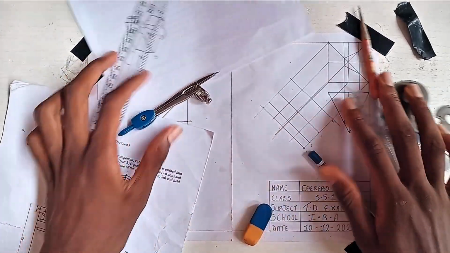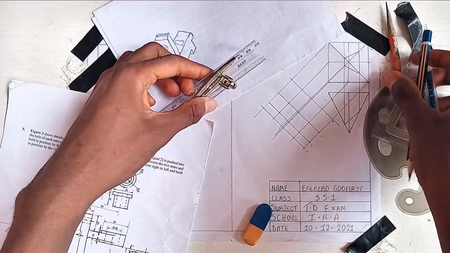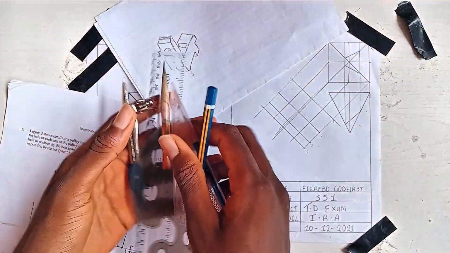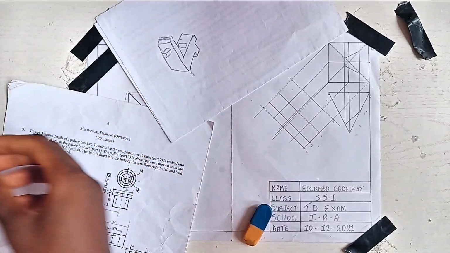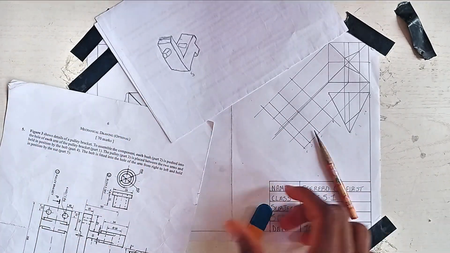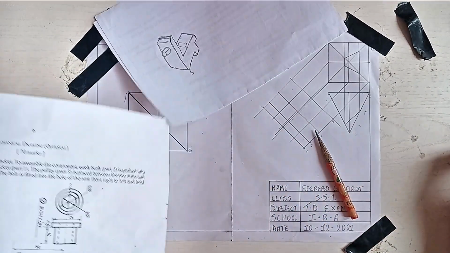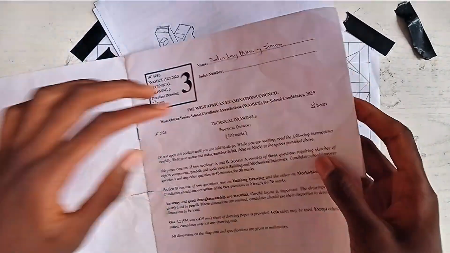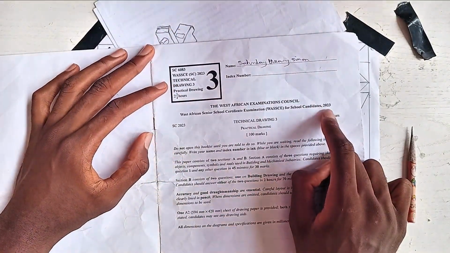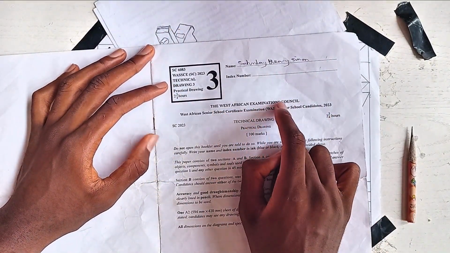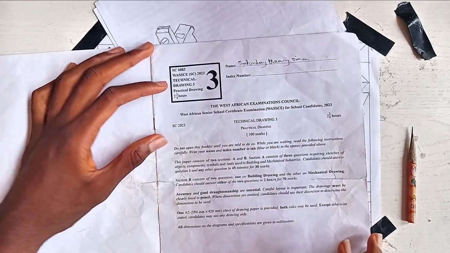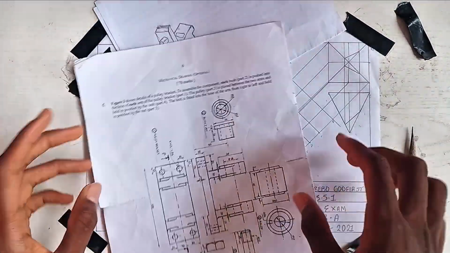So, well, these are the things we'll need actually. So let me just keep them here until we need them. So we're actually using the 2023 West African Examination Council past question to draw the mechanical drawing.